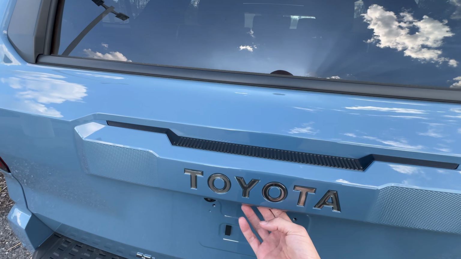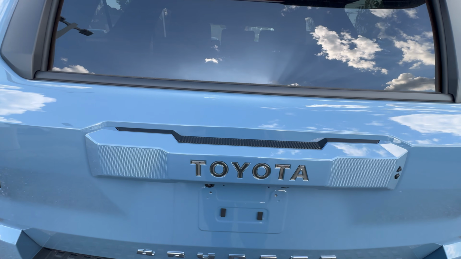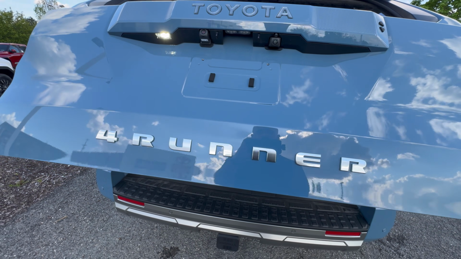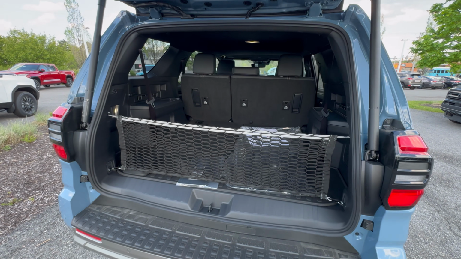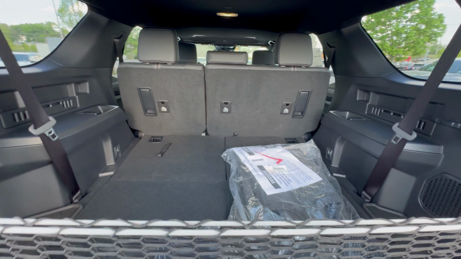And then to open it, you just push this button right here. It opens, but it also does have the kick sensor as well. Nice space in the back.